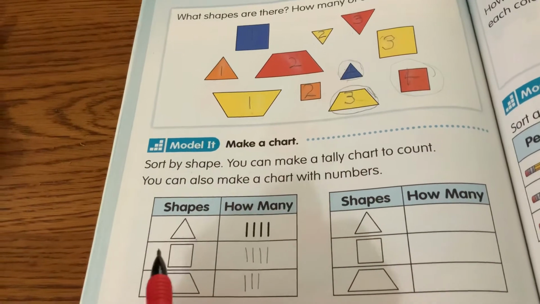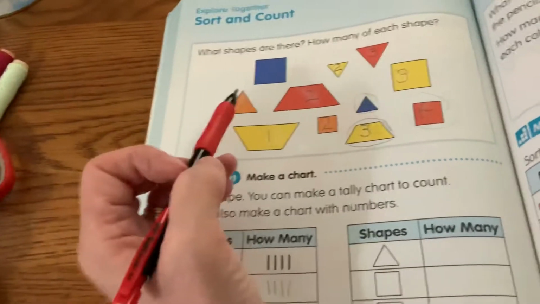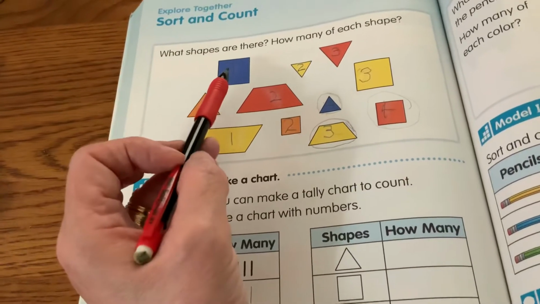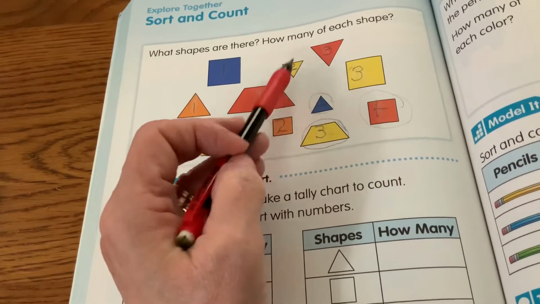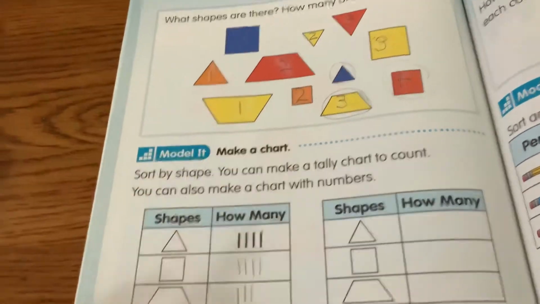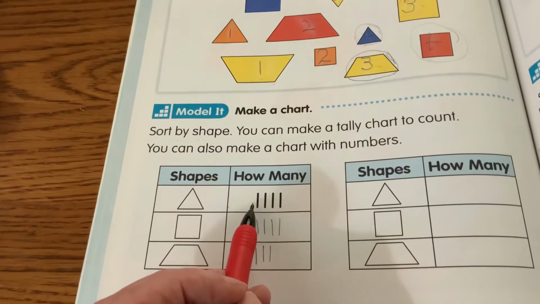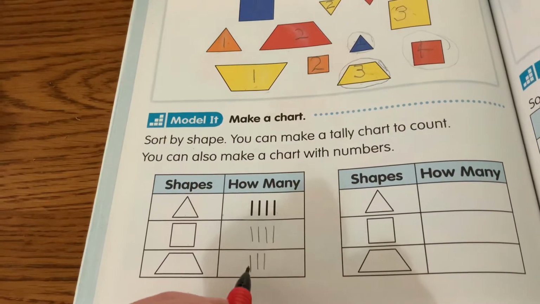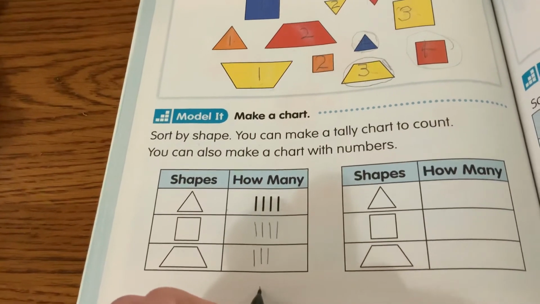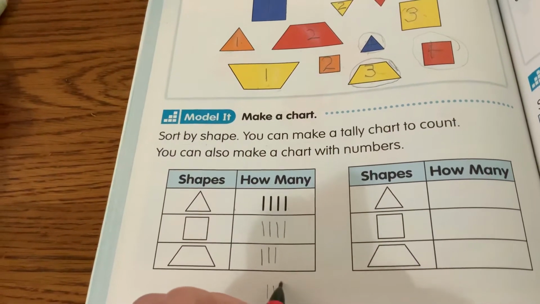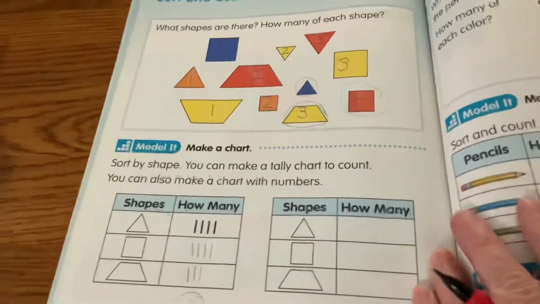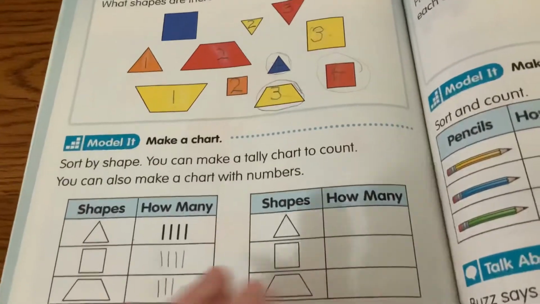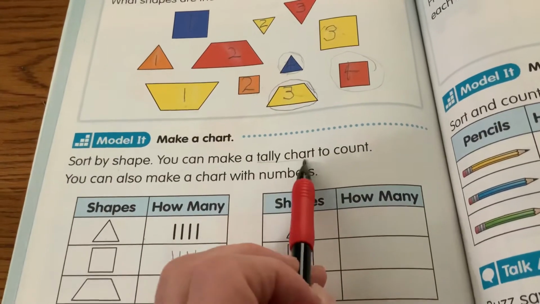Now, I want to make sure I got them all, so I'm going to count how many I was sorting to begin with. 1, 2, 3, 4, 5, 6, 7, 8, 9, 10, 11. And if I add these up, that's 4, 8, 9, 10, 11. So there were 11 altogether. And I'm going to write that as a number. Those are not tally marks. That's the number 11.